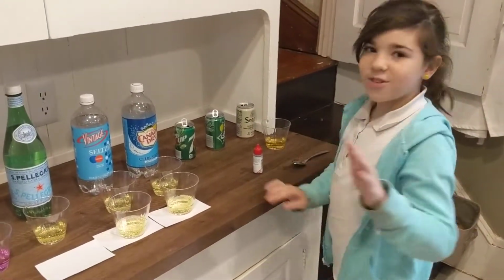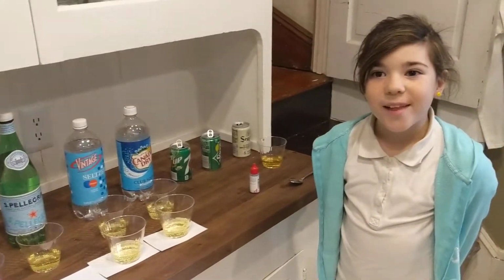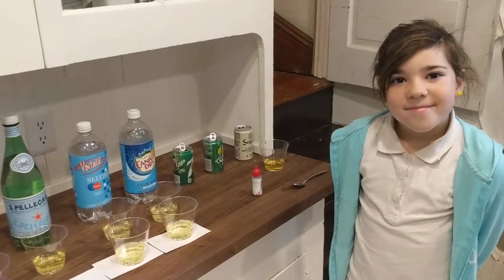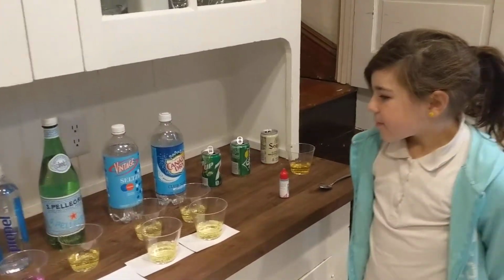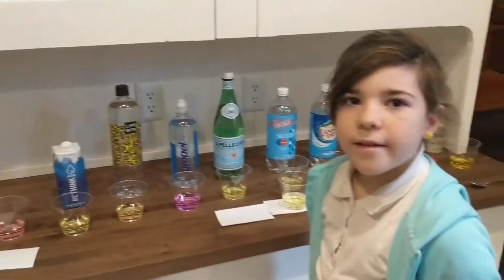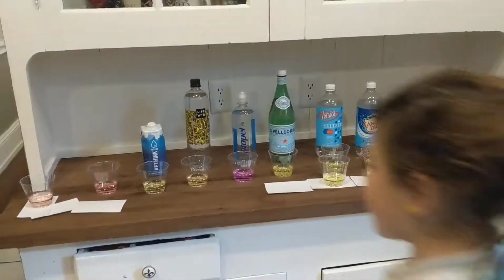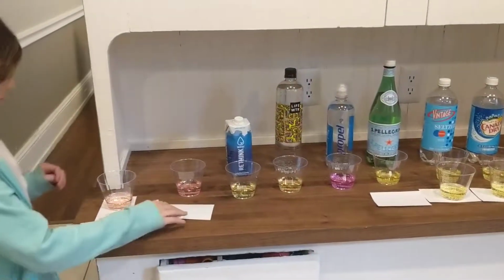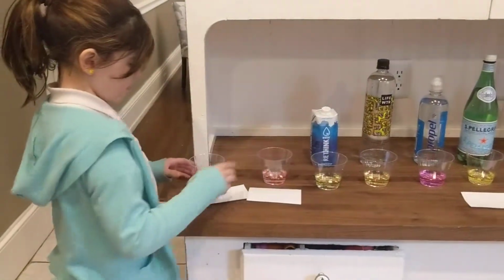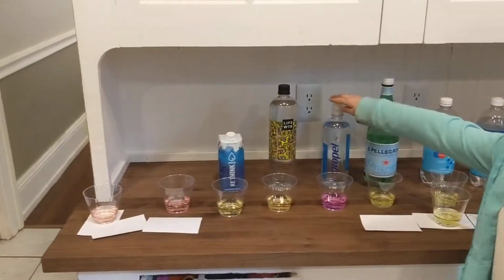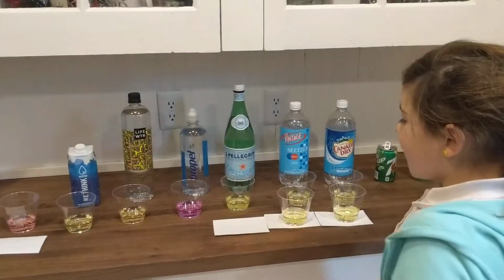Okay, well, what did we learn from this experiment, Naomi? That which drinks are neutral and pure, and which are acidic and alkaline. All right. So what did we learn about tap water? If we want less acid, what should we be drinking? Go to the tap. Okay, good. And if we want something with a lot of alkaline, which bottle are we likely to buy? Propel. Propel. Okay, cool. Very cool.